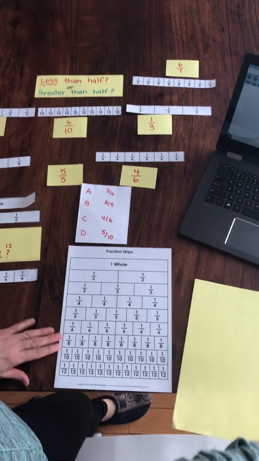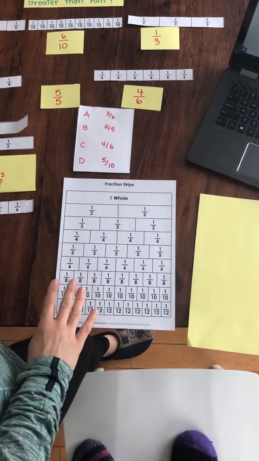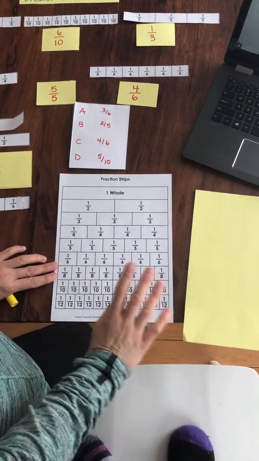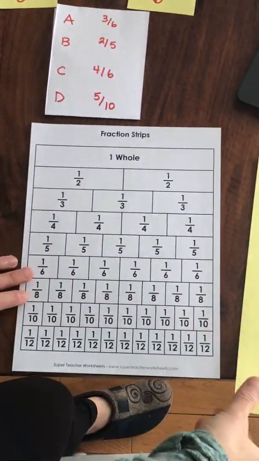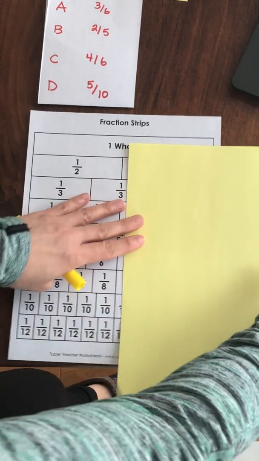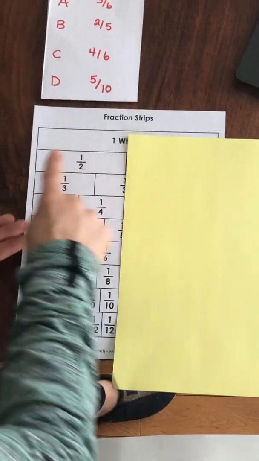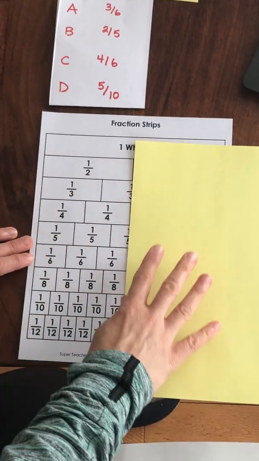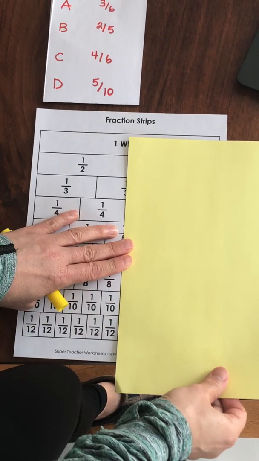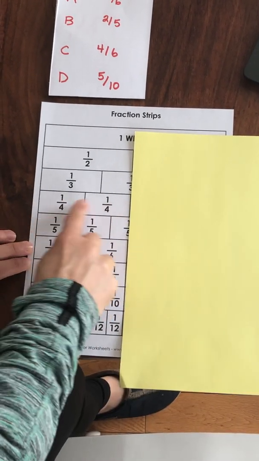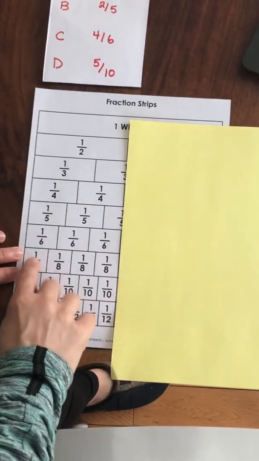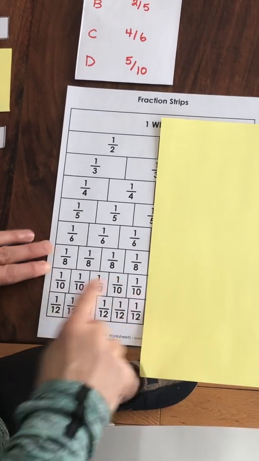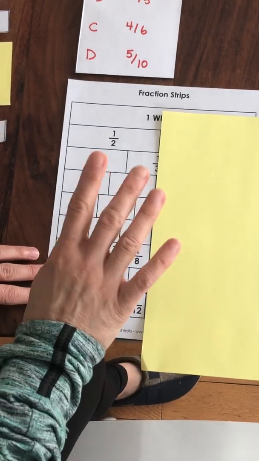Equivalent fractions, so here's the fraction strip page. Equivalent fractions are fractions that are the same. That's why it's called equivalent, equal. So for example, let's look at 1/2. I'll put this yellow paper here. So here's 1/2 right here. The fractions that are equivalent to 1/2 are 2/4, 3/6, 4/8, 5/10, and 6/12. Those are all equivalent fractions, okay?